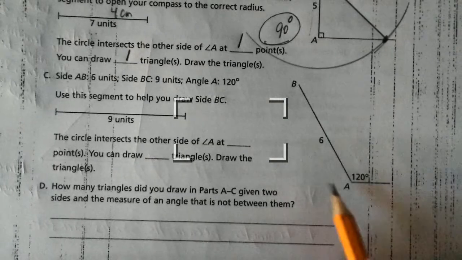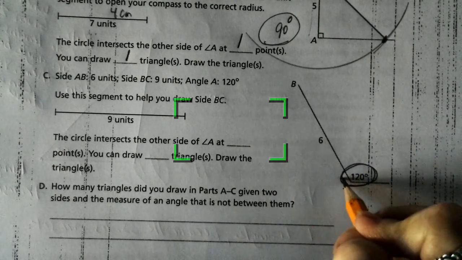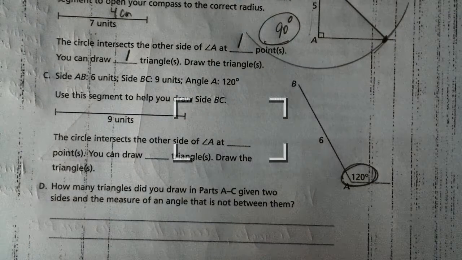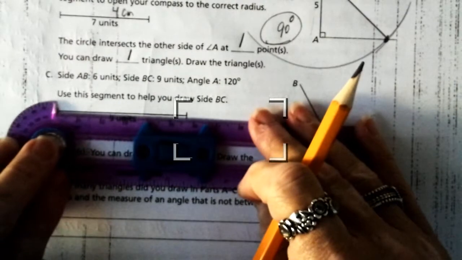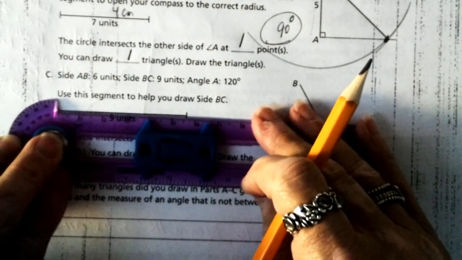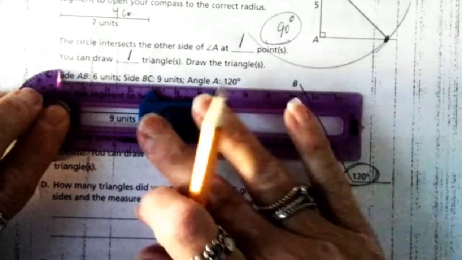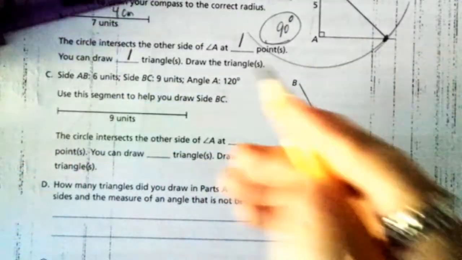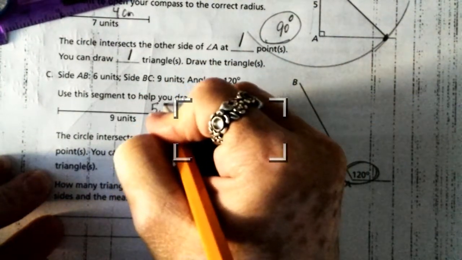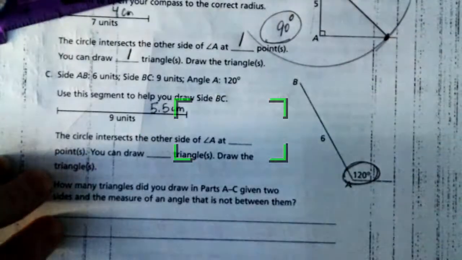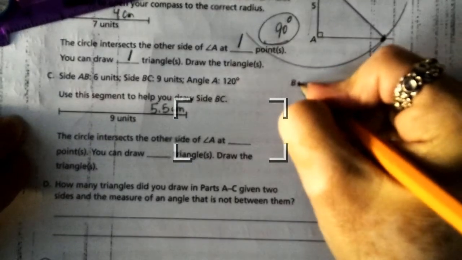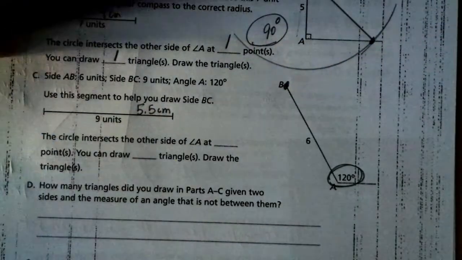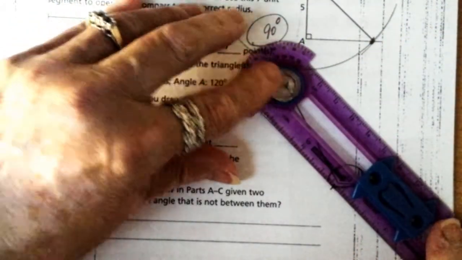So now we're going to go down here, and my angle is 120. And then this is going to be 5.5. So this is 5.5 centimeters. Okay, so same thing. Put the dot there, and we're going to draw that arc.